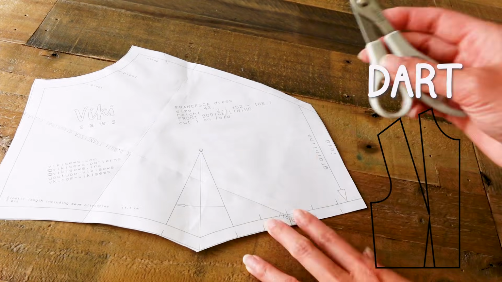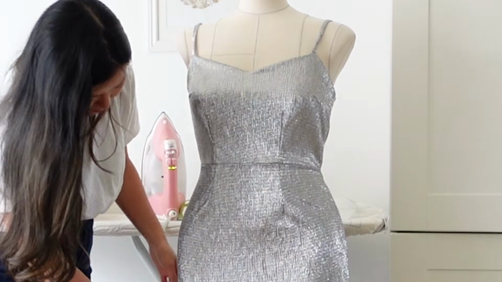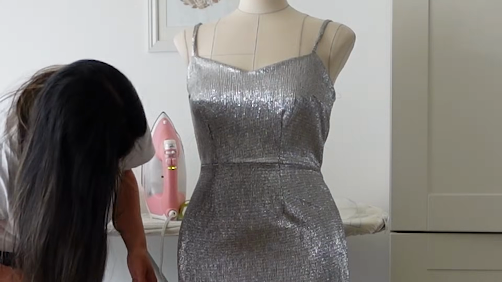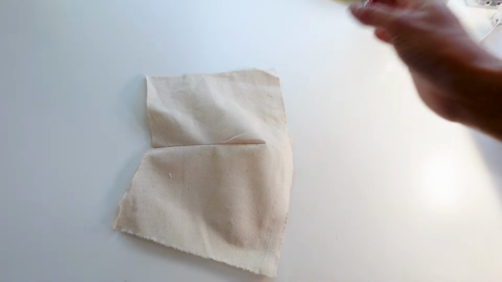Another really common symbol you're gonna see is a dart. These will look like big triangles on your pattern pieces. Darts are used in patterns to provide shaping, so you'll usually see them at the bust or the waist, and they help create volume in certain areas so that the pattern can fit over the curves of your body.